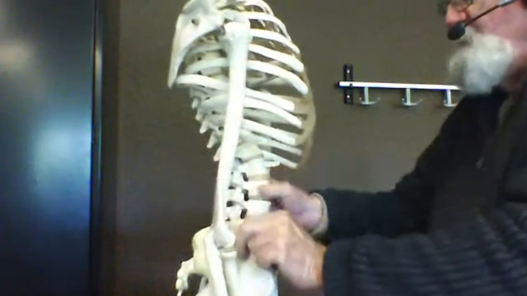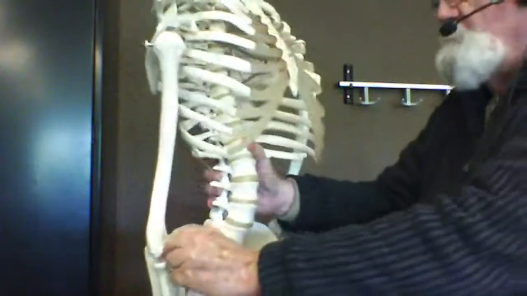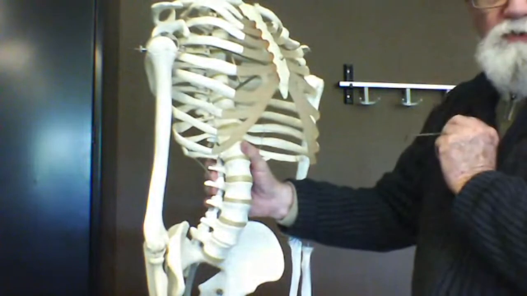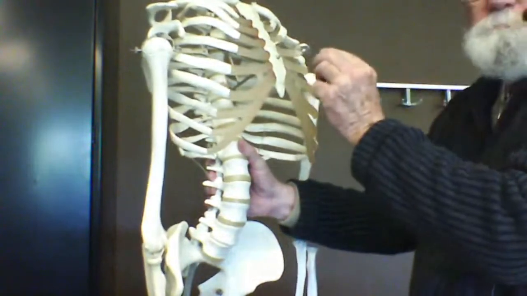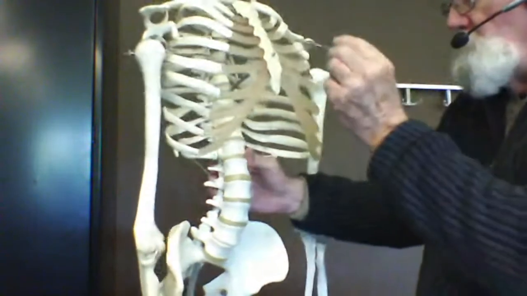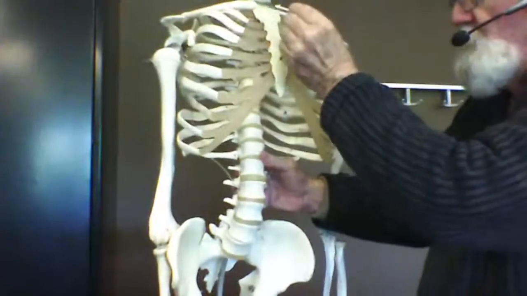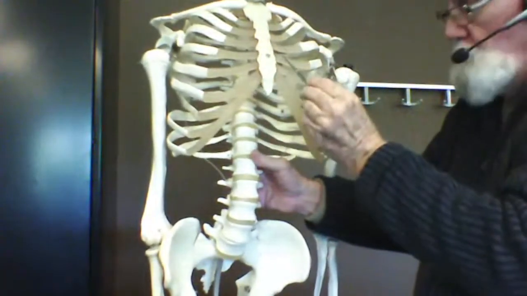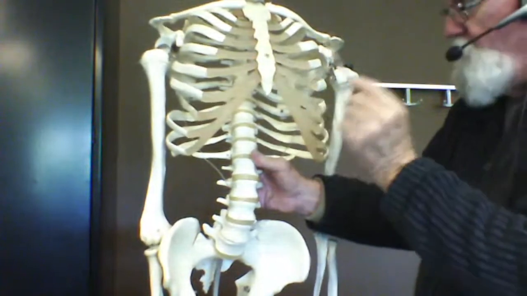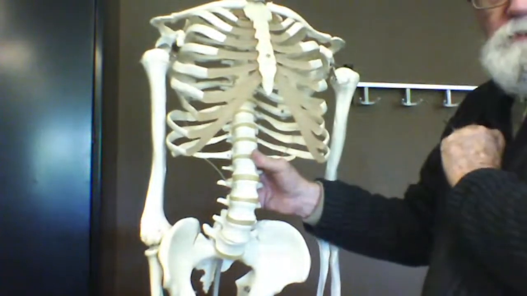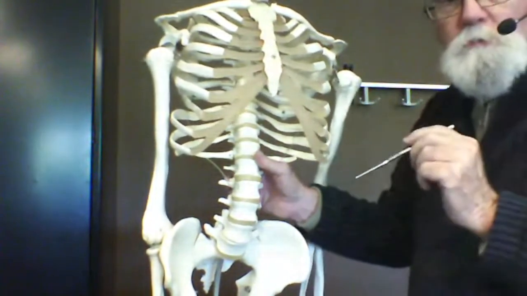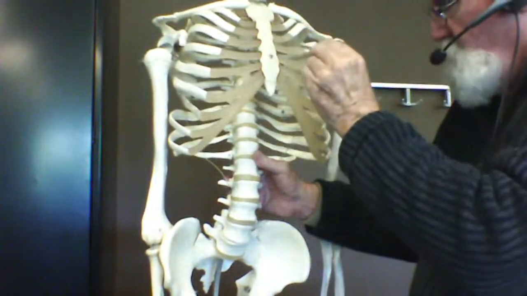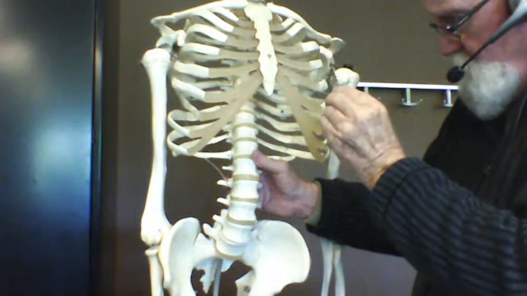We can classify these ribs as to how they attach to the sternum. The first 7 ribs have their own costal cartilage, and so they are called true ribs. 1, 2, 3, 4, 5, 6, 7.